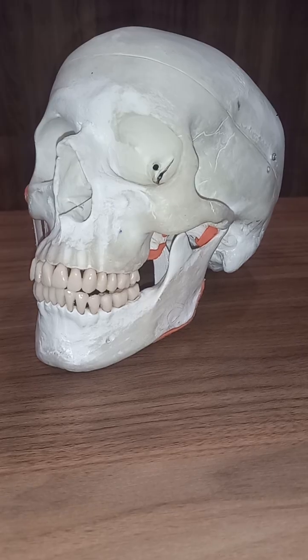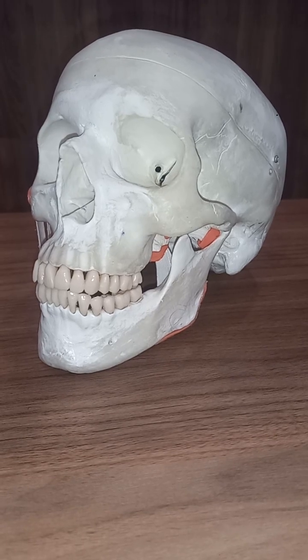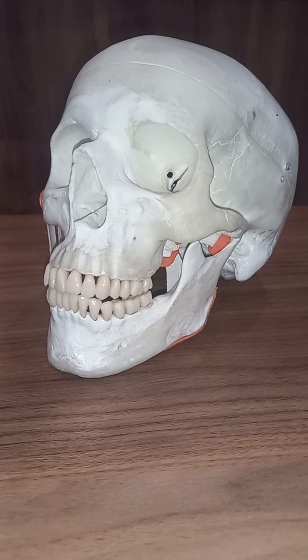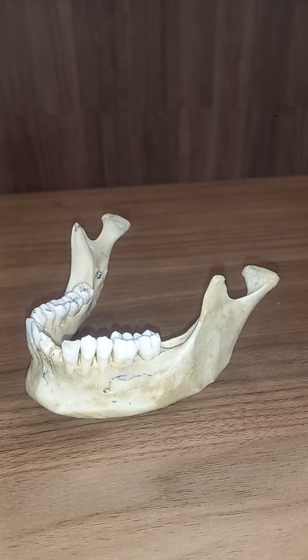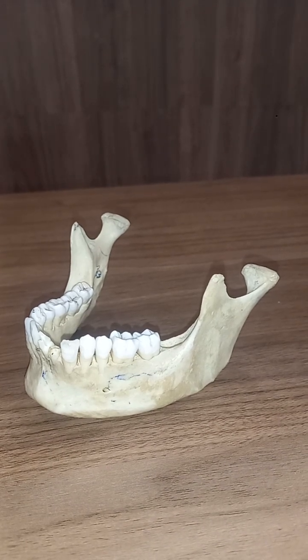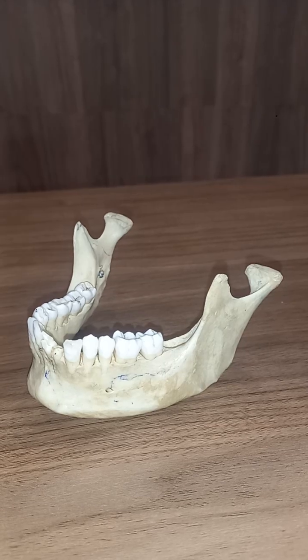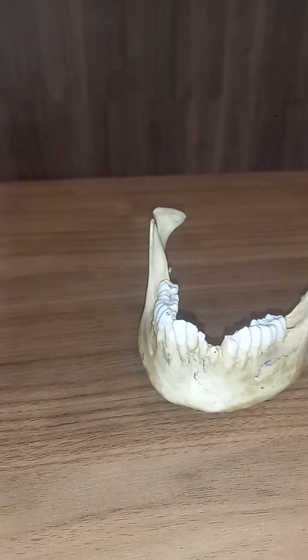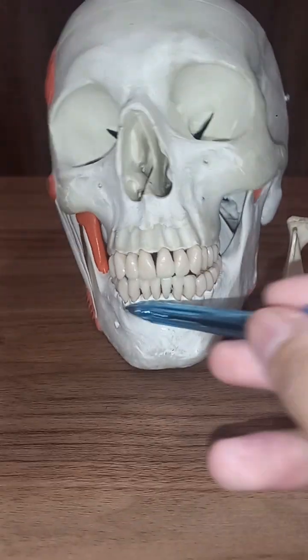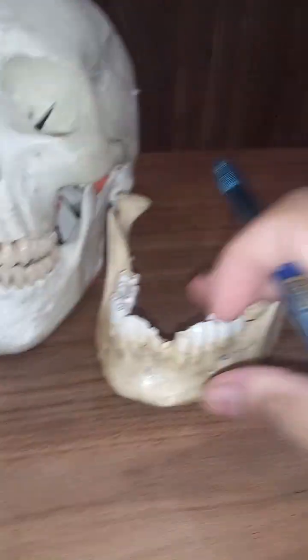Do you know what is the strongest and only movable bone of the skull? It's the mandible. And today I will explore its anatomy exactly the way it is asked in exam. So first of all, orientation: place it the way it is present in the skull.